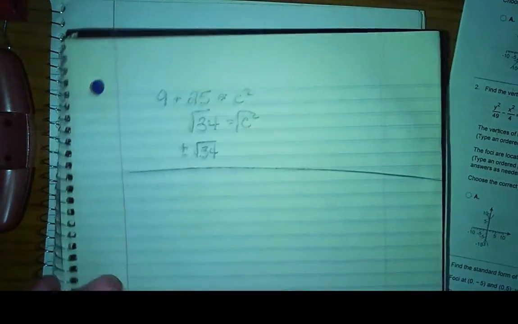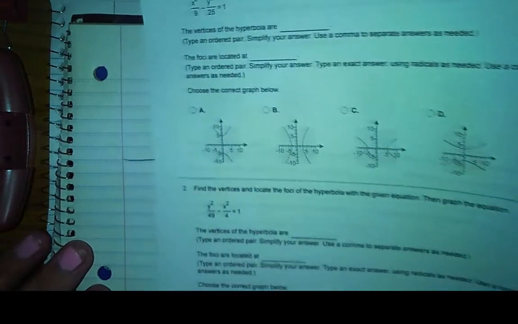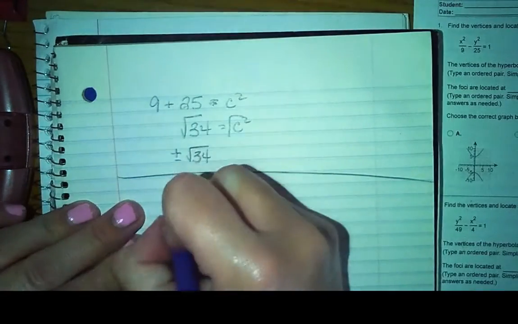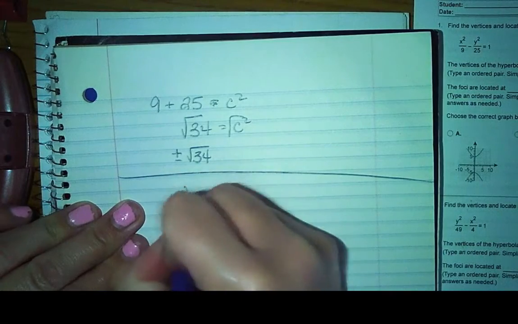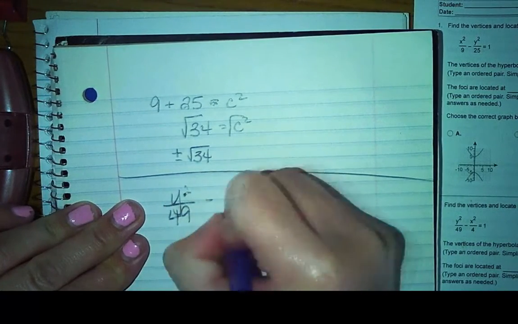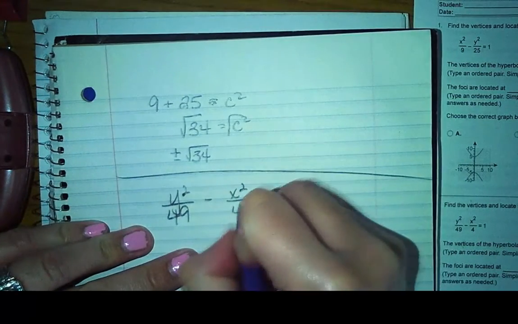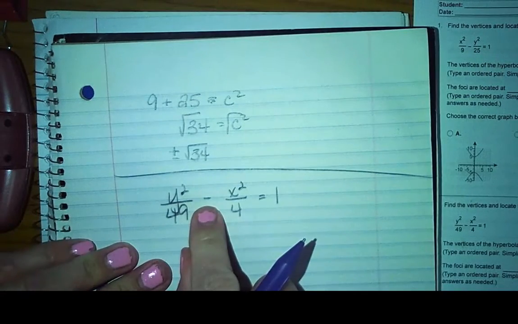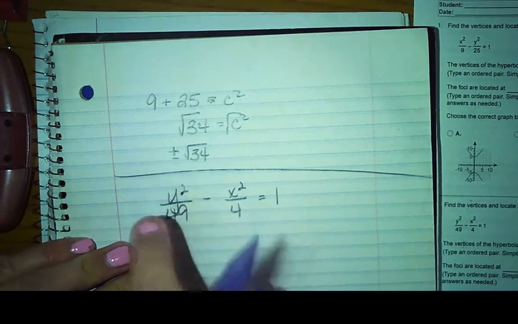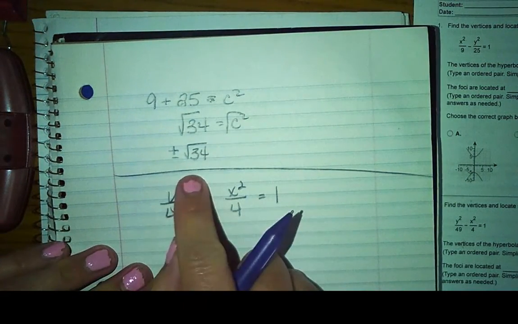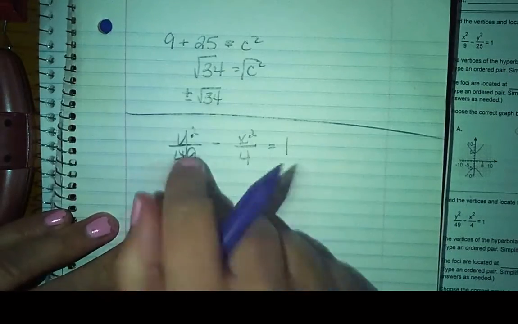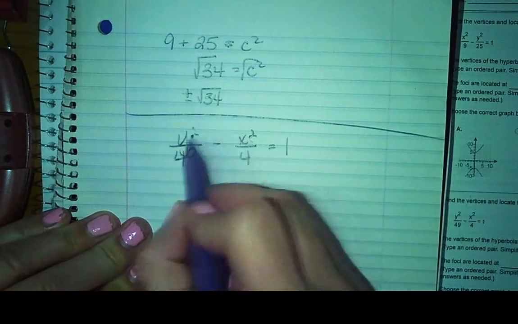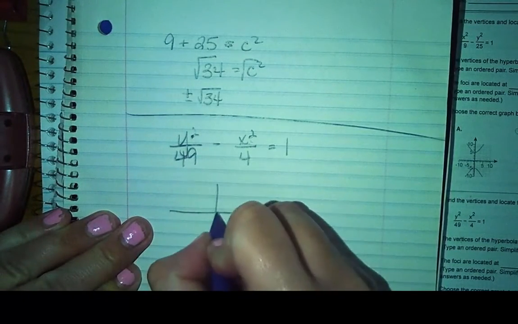All right, so let's try number 2, and let's make it pretty this time. I got y squared over 49 minus x squared over 4 is 1. So I know it's a hyperbola because I got subtraction. I know it opens up and down because my y term is positive. Because there's nothing being added or subtracted, my center is at 0, 0.